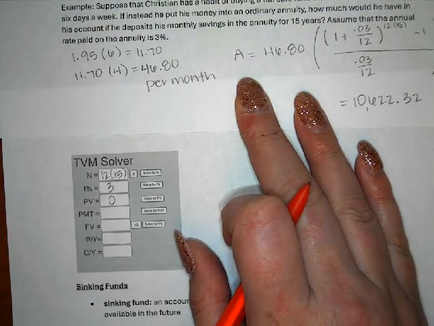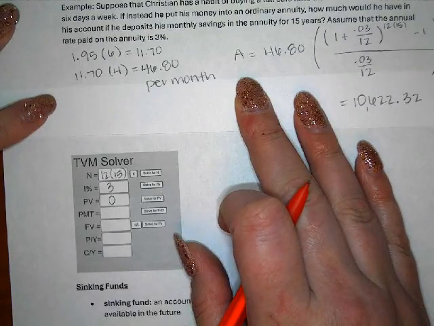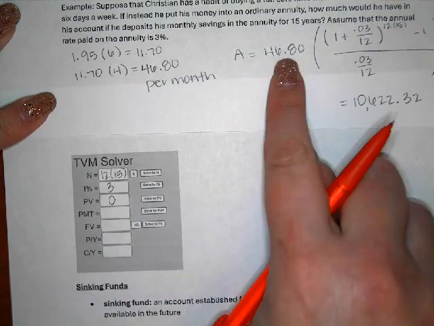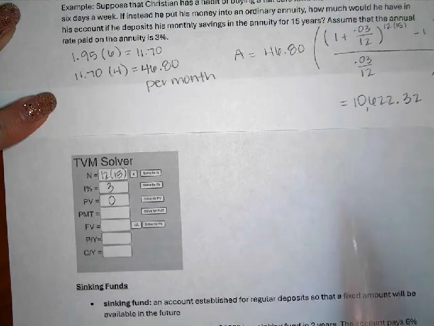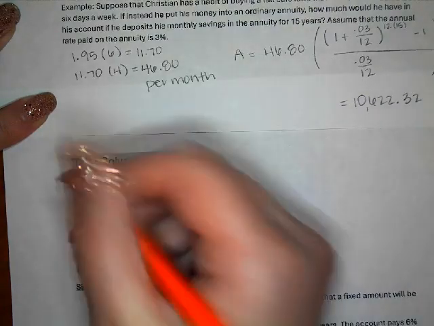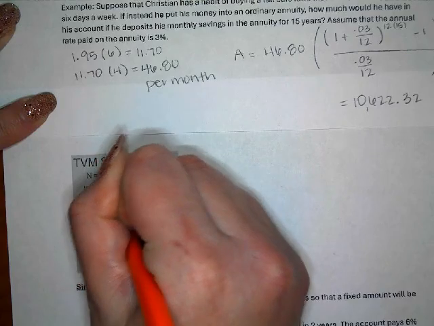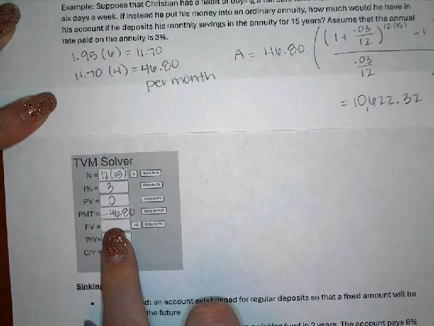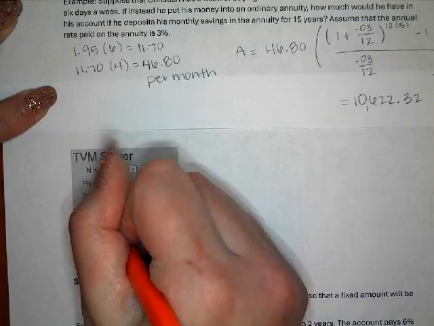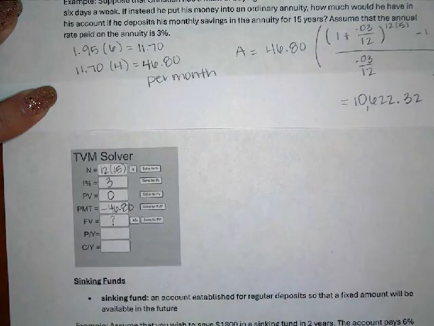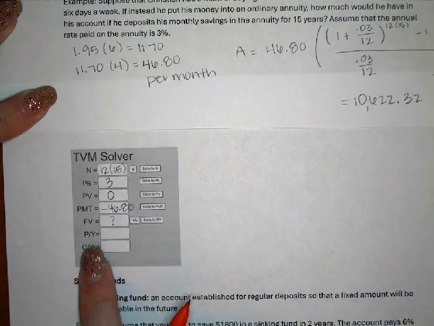All right, the payment that we are making each month is $46.80. And since these are payments that we're making, we're going to make them negative because I am paying it into the account. The future value of the account is what I'm solving for, so I'm going to put a question mark there. And then the compounding periods are monthly, so I'm going to put 12.